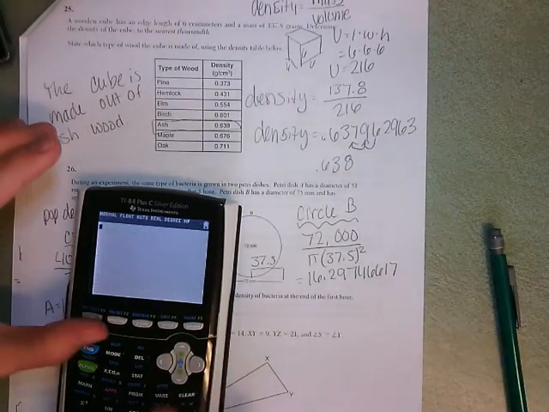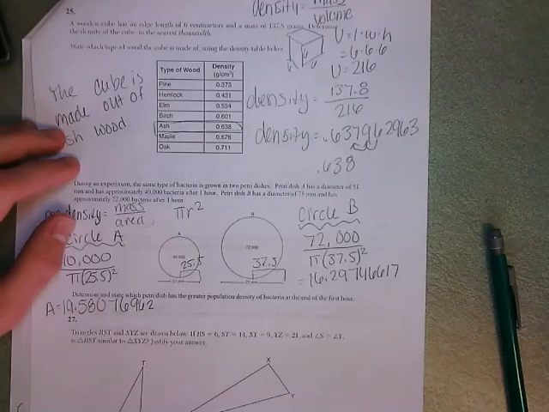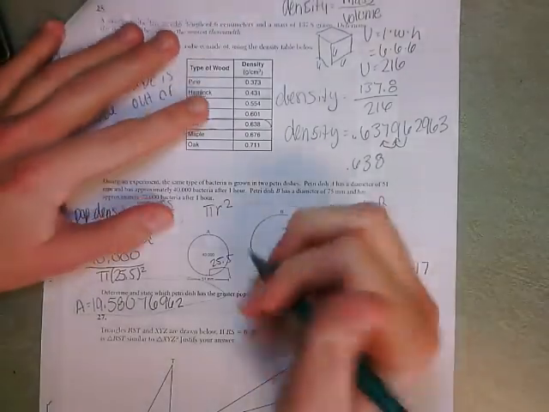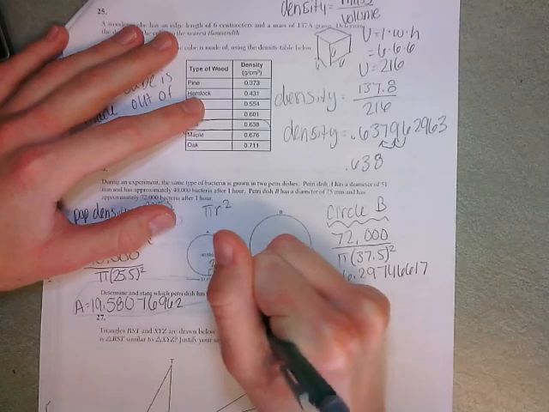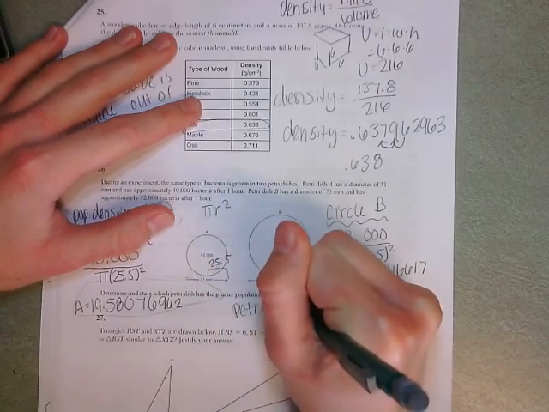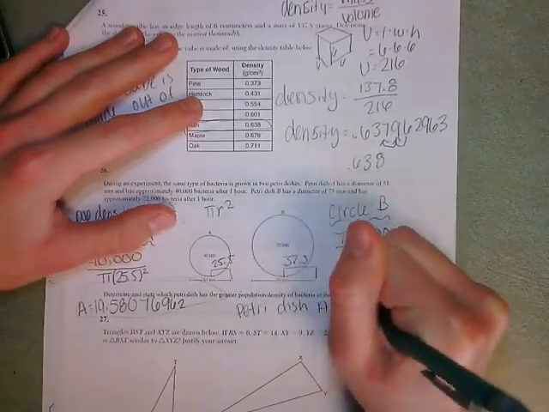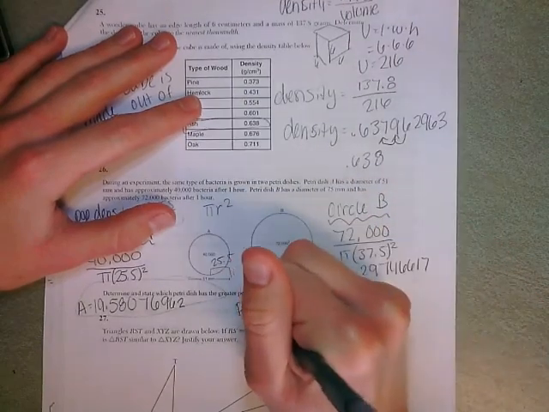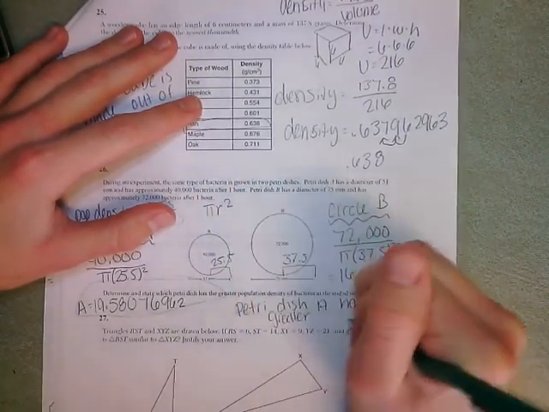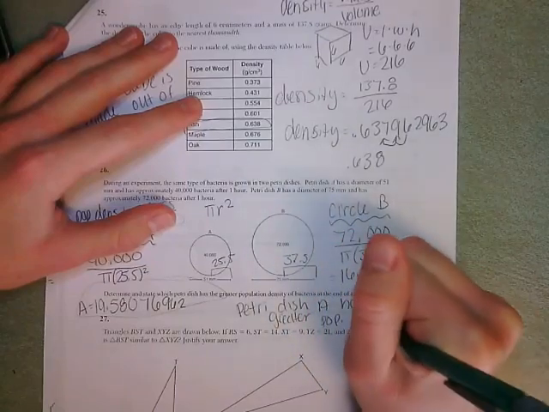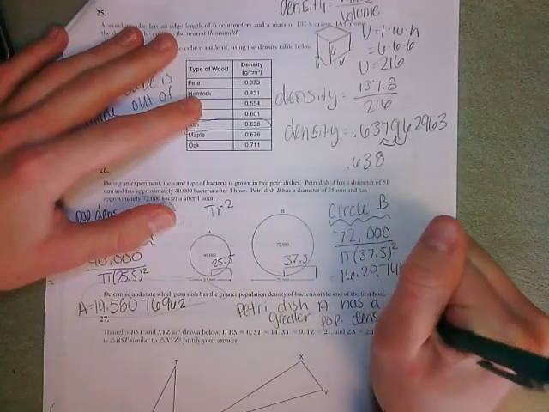Now they're asking us which has the greater population density. Well, the density for circle A is bigger, so petri dish A has a greater population density.